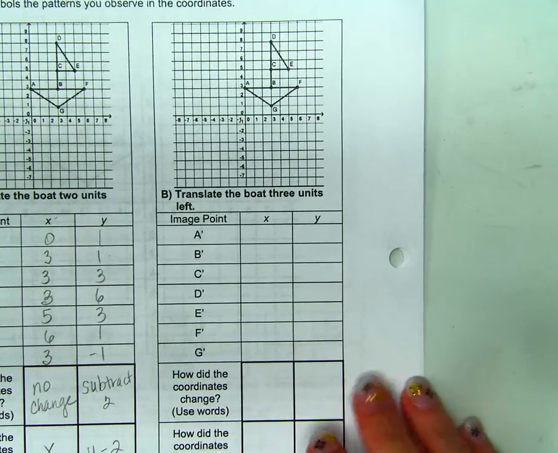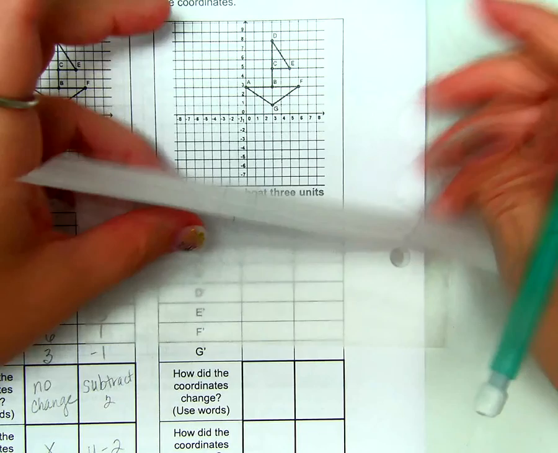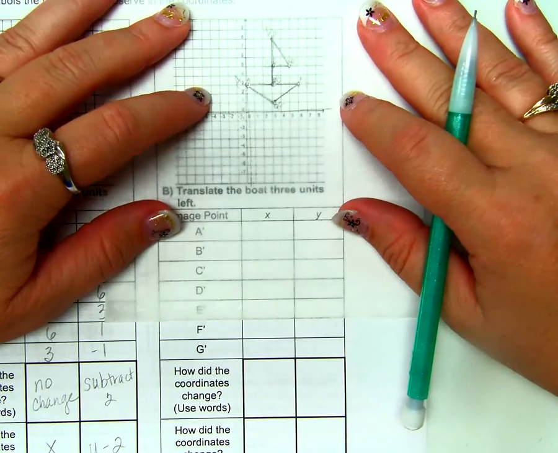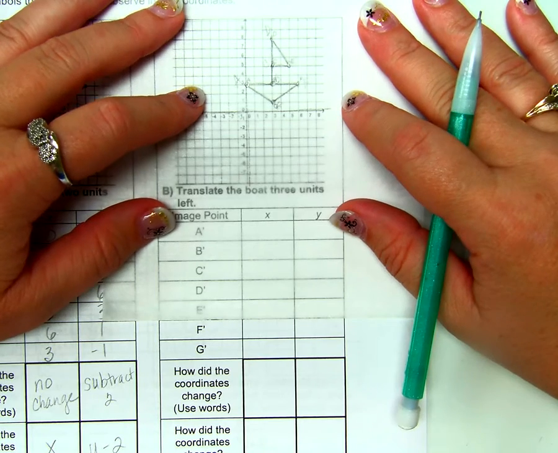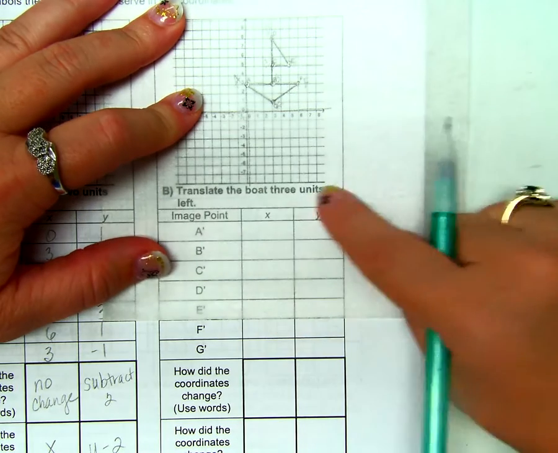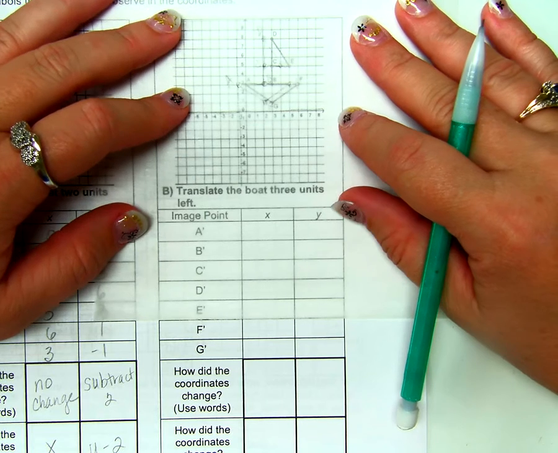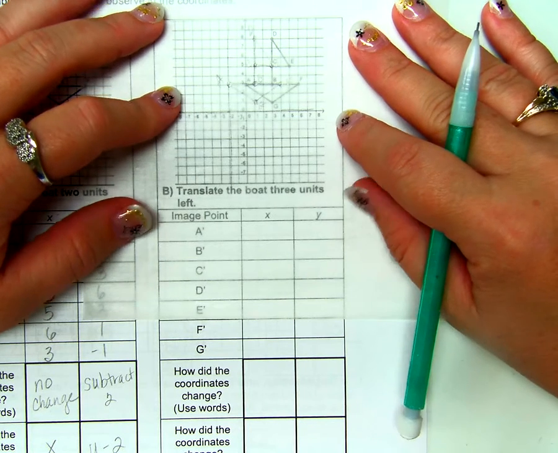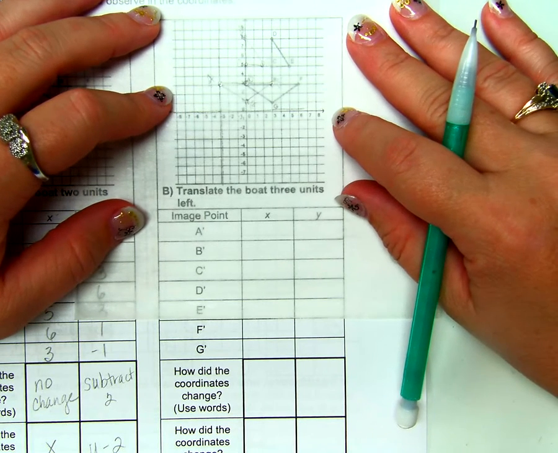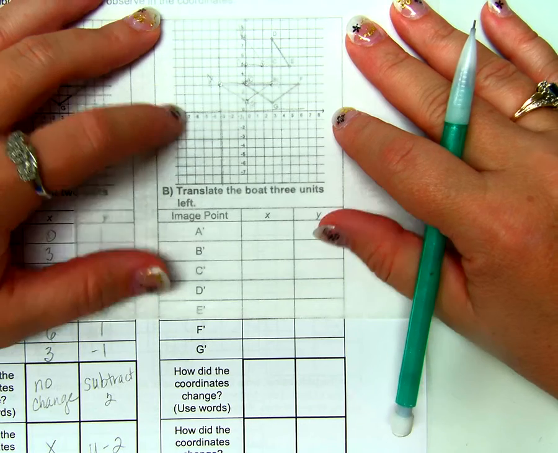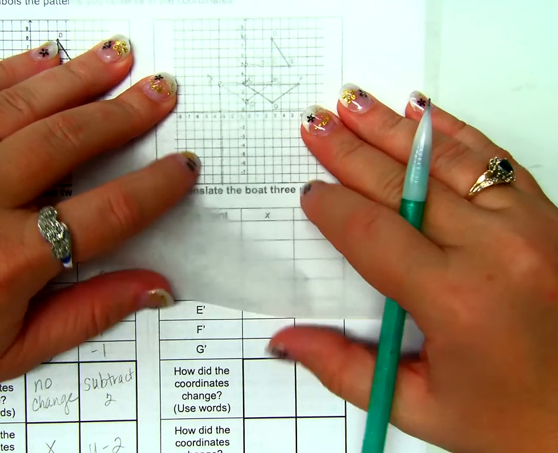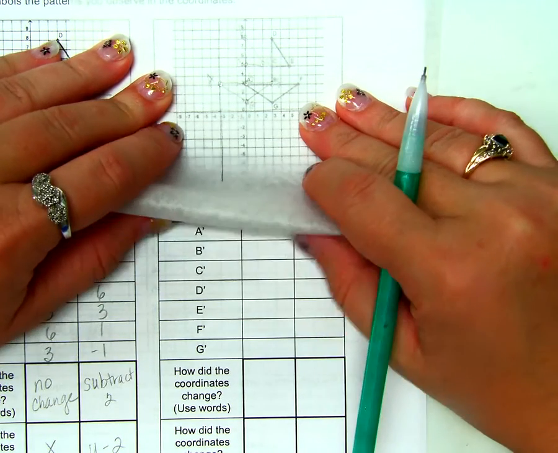So look at B. It's the same boat, right? Put yours on there just to make sure, and sure enough, it's the same boat. These directions say translate the boat 3 units left. 1, 2, 3 units left. If we translate the boat 3 units left, where's my new A?